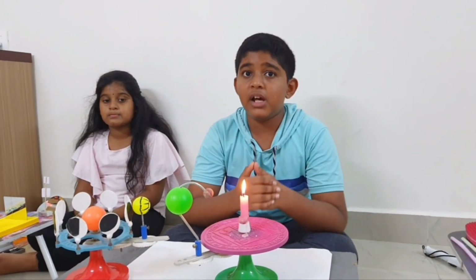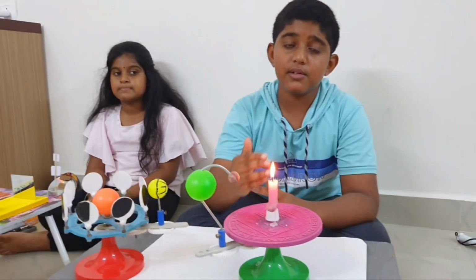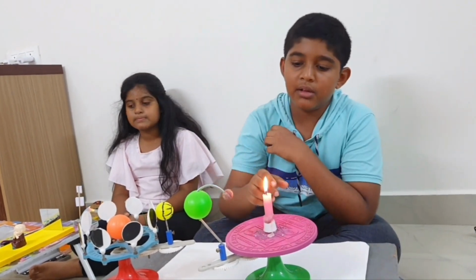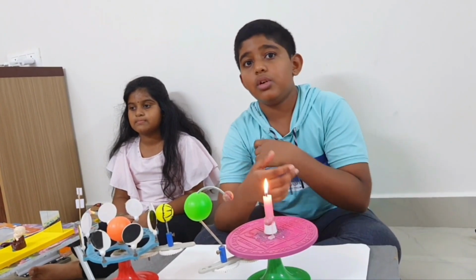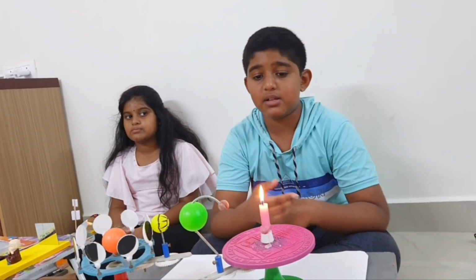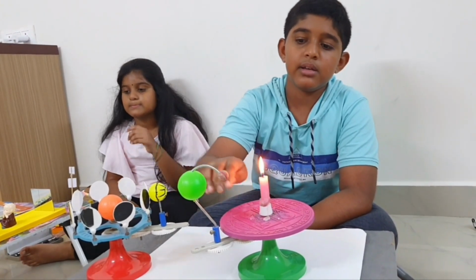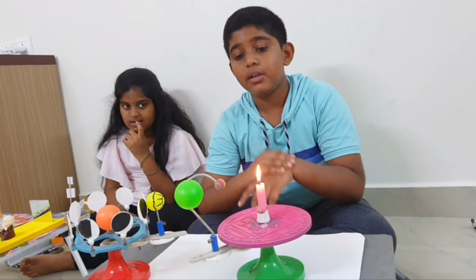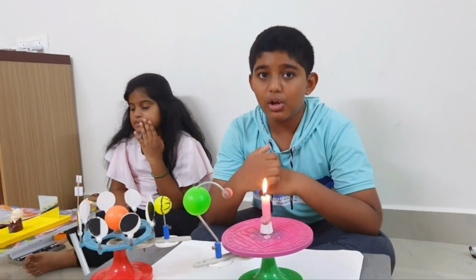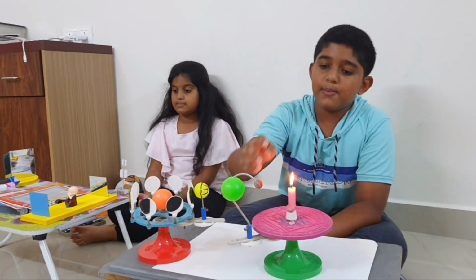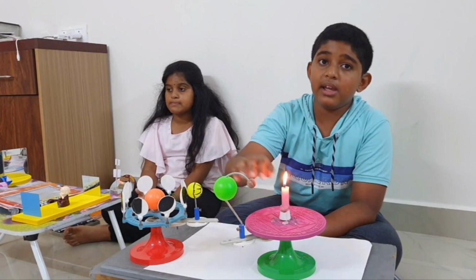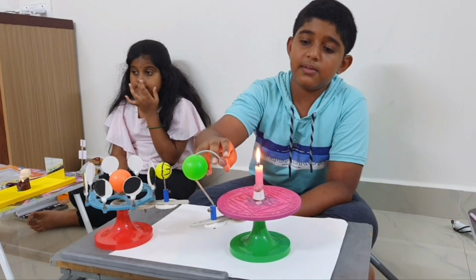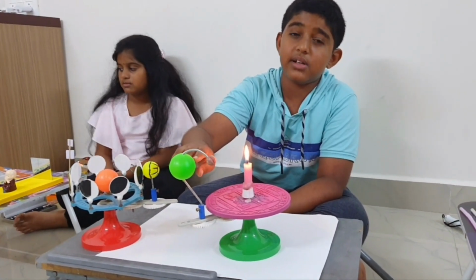Eclipses. Eclipses are formed as a result of the shadow of the earth or moon. See here, by using this model, I am going to explain to you about the solar eclipse and lunar eclipse. Here, this candle is the sun, the small ball is the moon, and this big ball is the earth. So first, solar eclipse. A solar eclipse is formed when the moon is present between the sun and the earth. Then we cannot see the sun because the shadow of the moon falls on the earth.